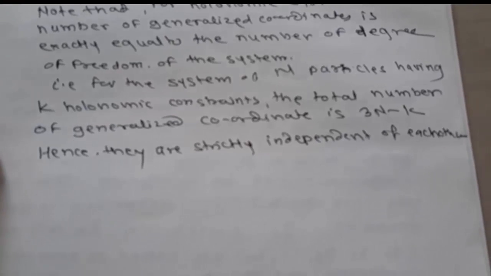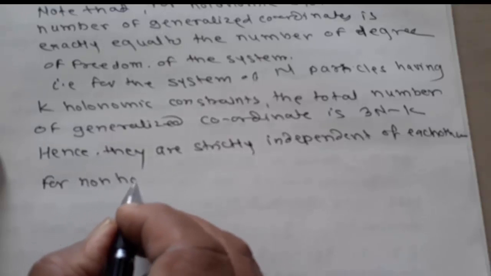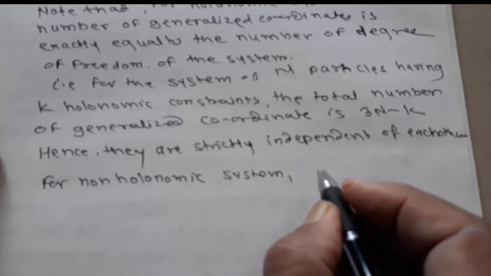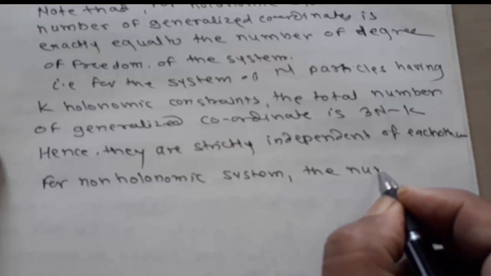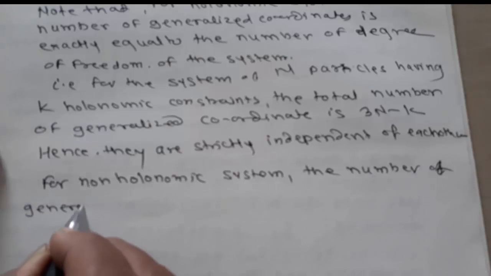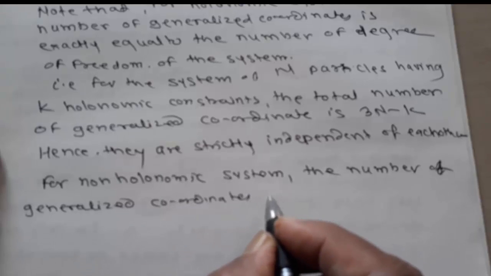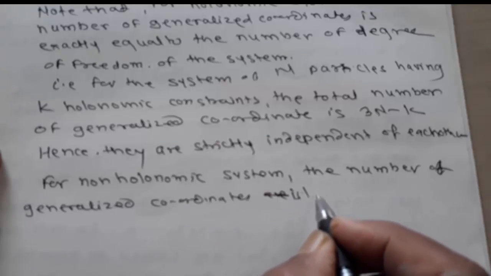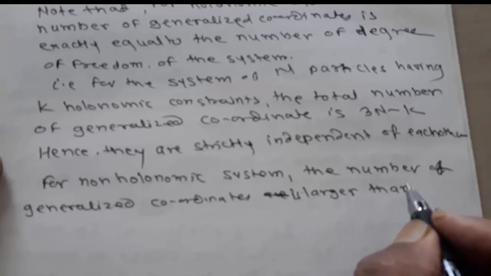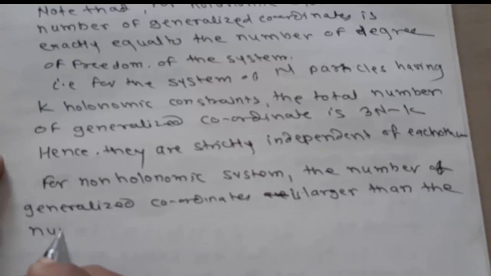Now, for a non-holonomic system, the number of generalized coordinates is larger than the number of degrees of freedom.